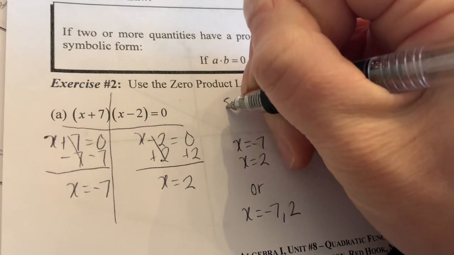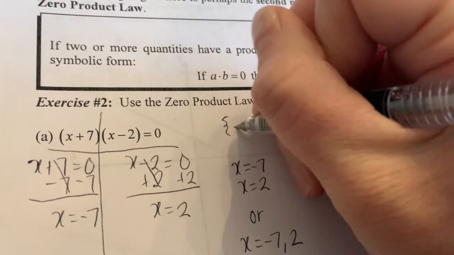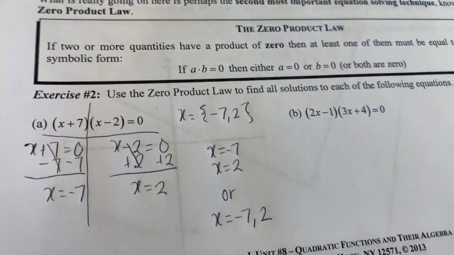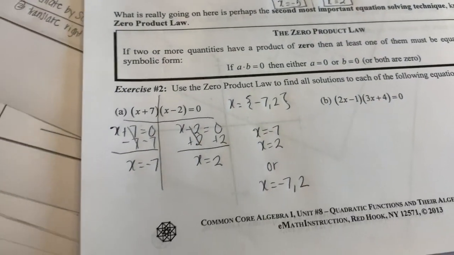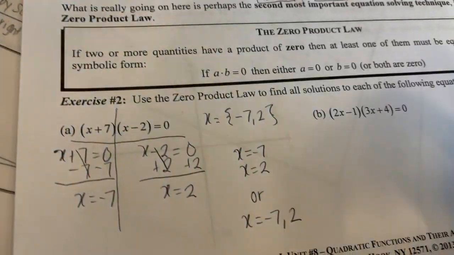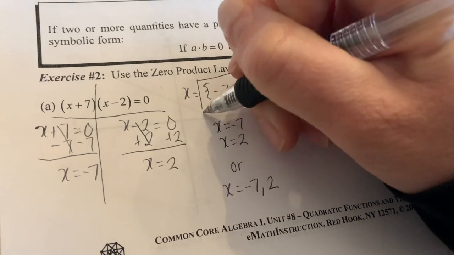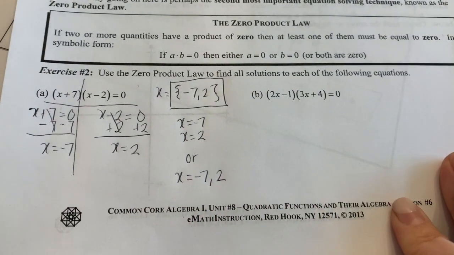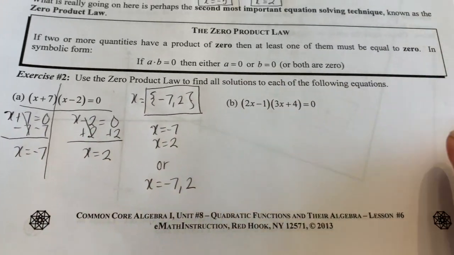Or you can do it like this, the solution set. This is a very common way, negative 7, 2, like this. And that's how you use the zero product law. I'm going to stick with this method for now because it's something that you'll use in higher level math, but you can write it either way.